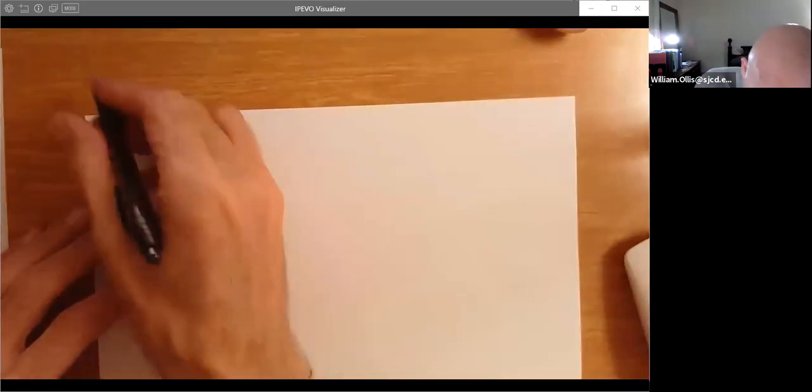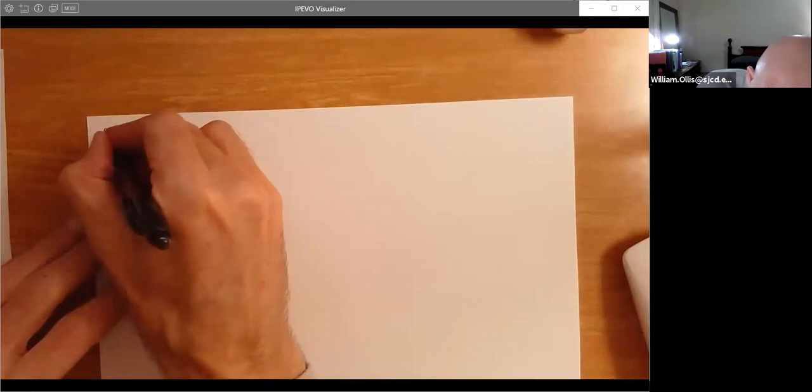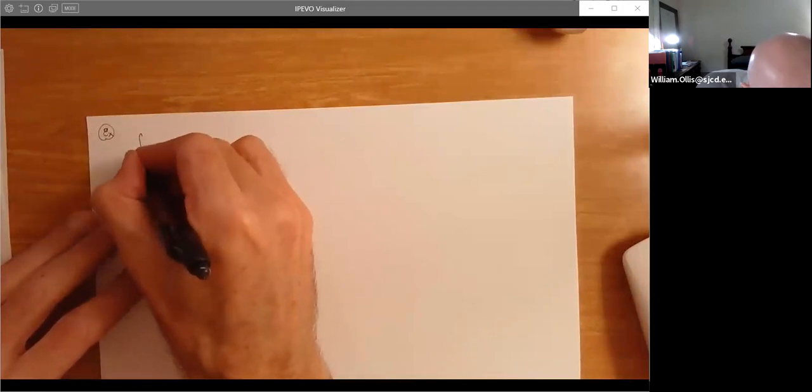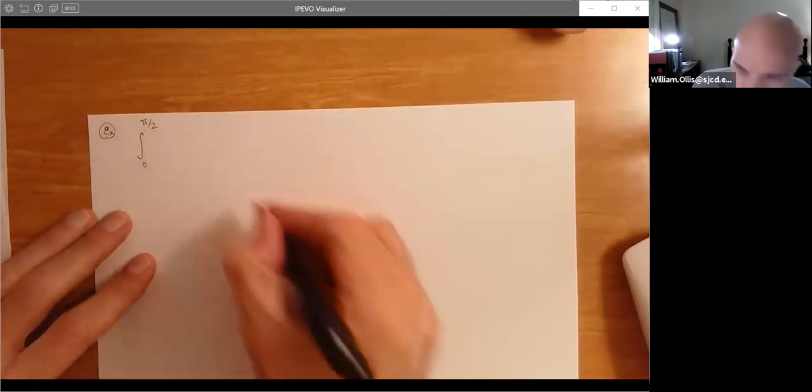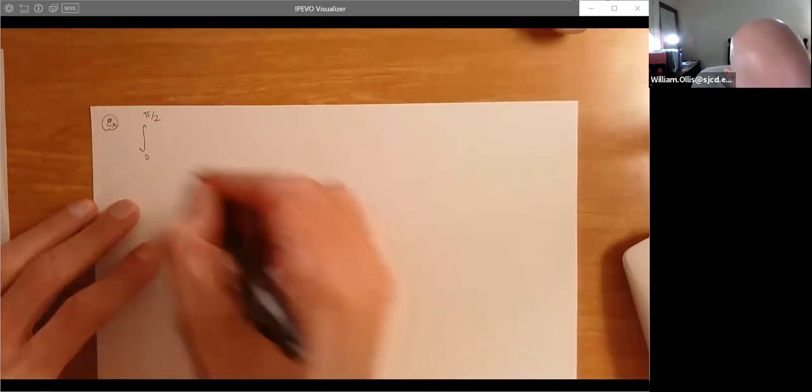So here's the first example. It's a definite integral. So we have the integral from 0 to pi over 2, our favorite integral, Professor Ron, on the test, 0 to pi over 2. Everybody like that, I'm sure.